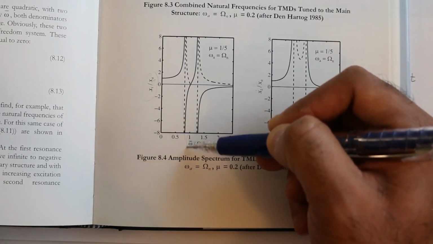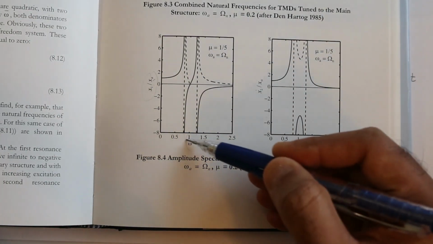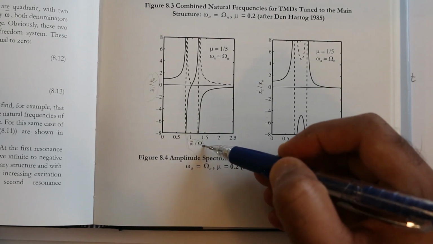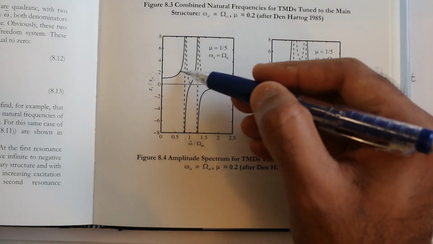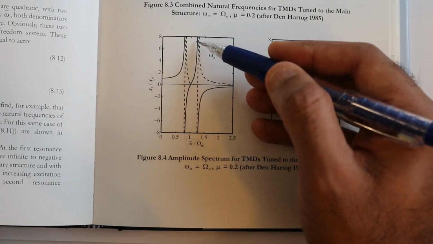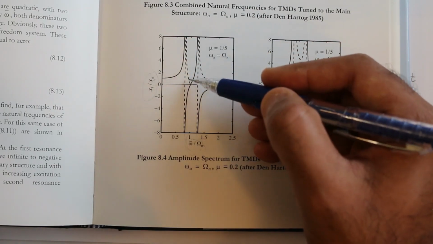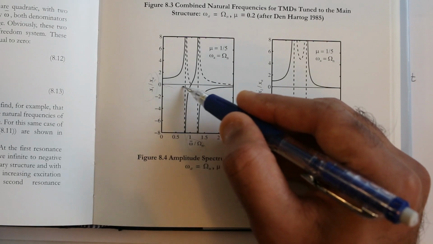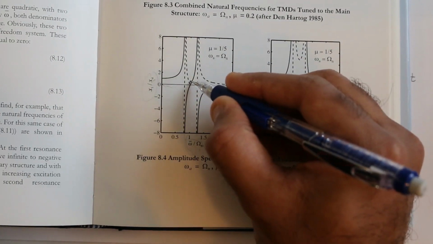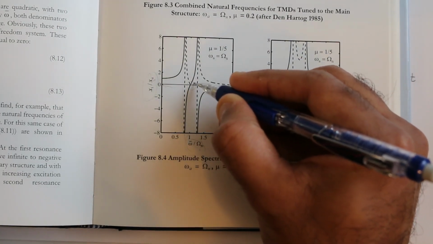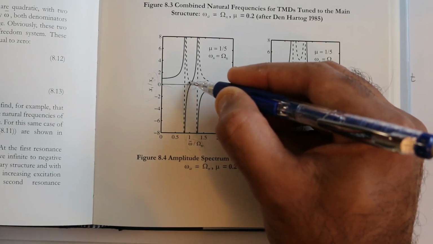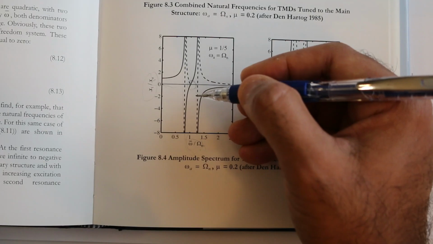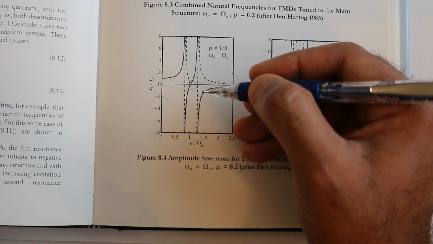And as the omega over omega n, so the exciting frequency over the natural frequency of the system, varies, there is a changing dynamic amplification factor of this coupled system. And at one point in the entire graph, you can see that there is no displacement of the main mass, and that's what we call the tuning of the combined system.